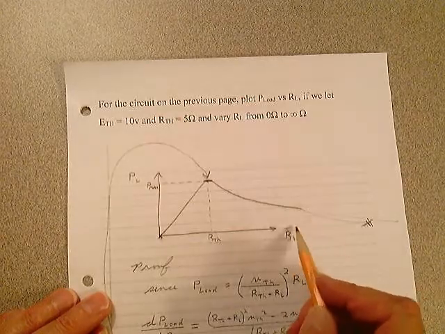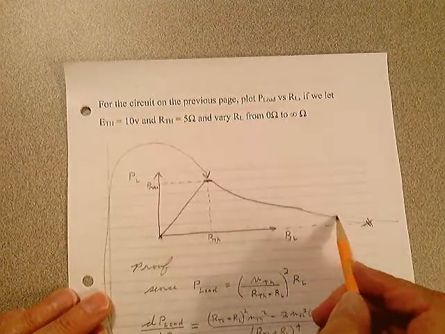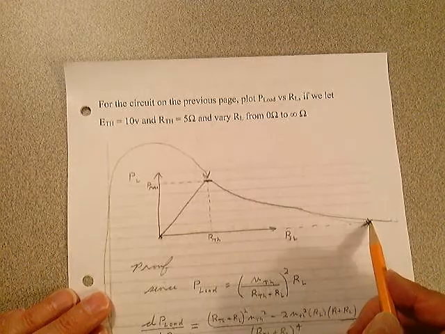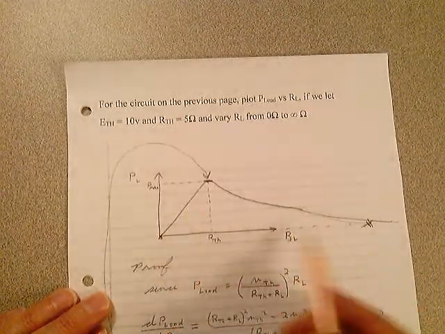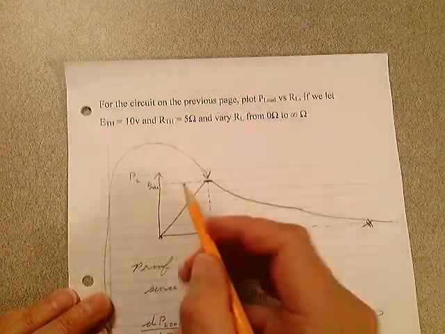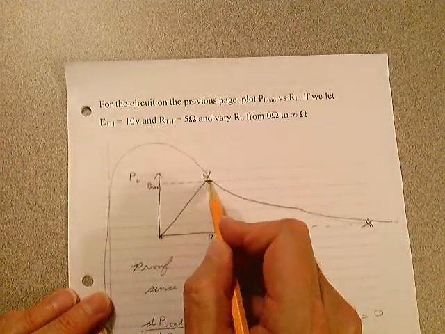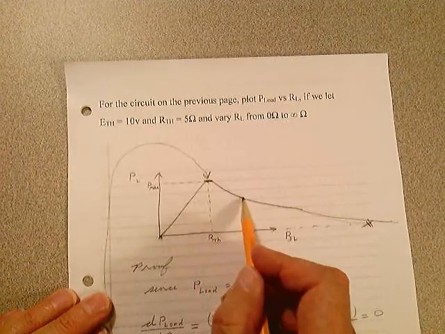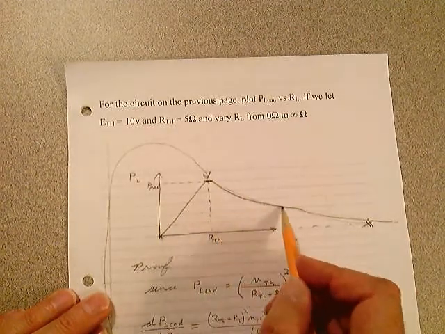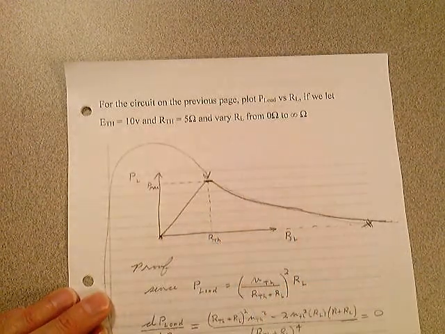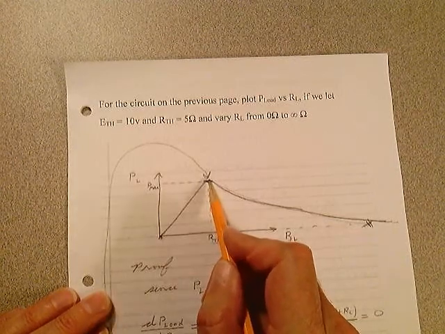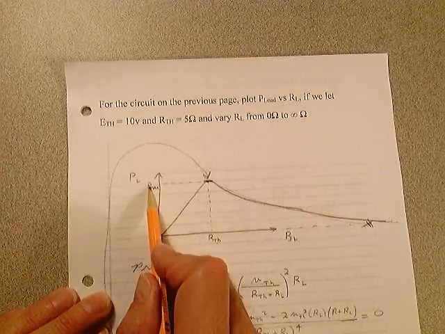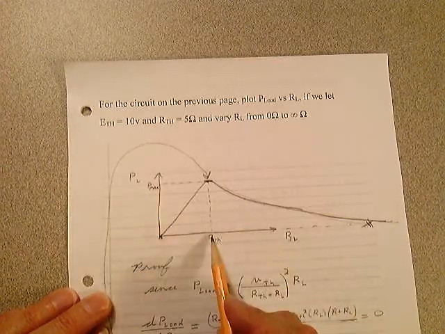This is asymptotic to this line right here. But you have 0 power at this point, way out here in infinity. You have 0 here. What happens in between? Well, it's going to increase to a certain peak value, and then it's going to come off exponentially, it's going to decay, the power. That point at which it peaks, the maximum power, happens to be when RL is exactly equal to R Thevenin.